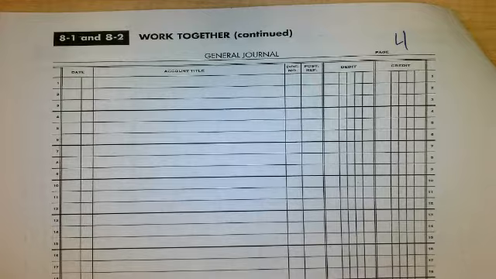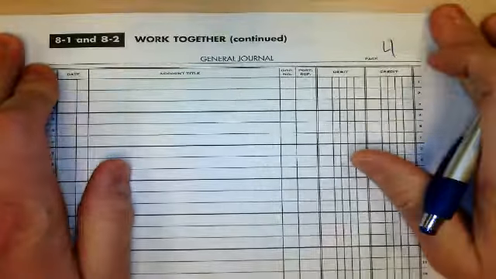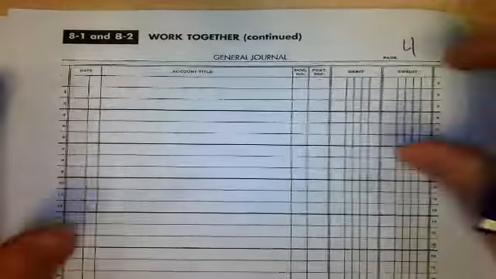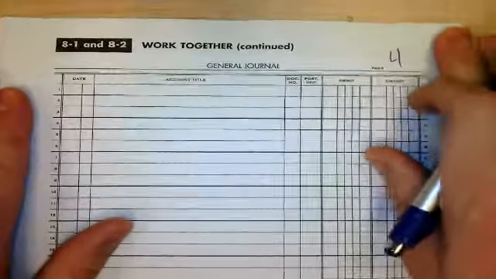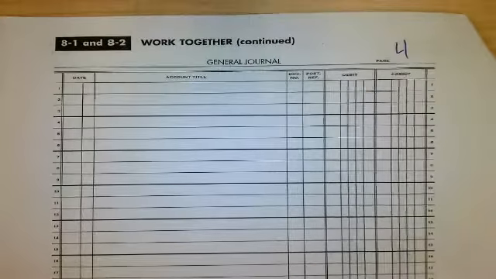Remember, this 8-column worksheet is happening at the end of the month. So you journalize all your transactions, you post to the ledgers, then you do that 8-column worksheet, then you do your income statement and balance sheet. Now you're kind of going back and cleaning up some of the stuff from the 8-column worksheet.